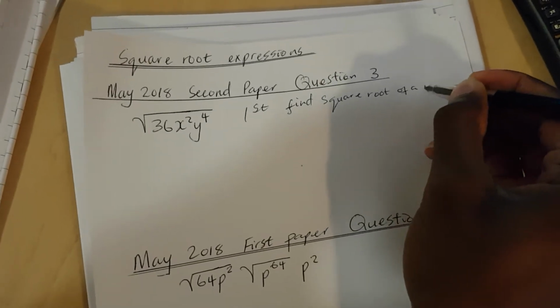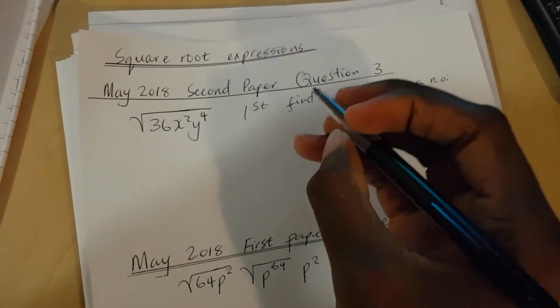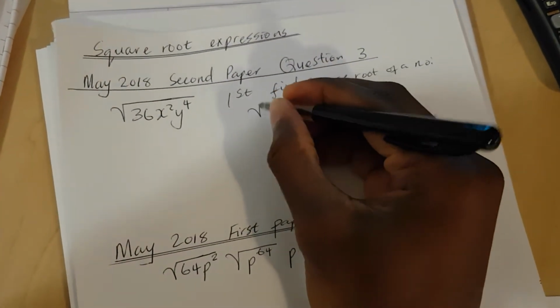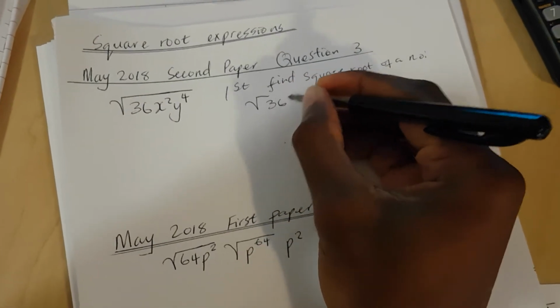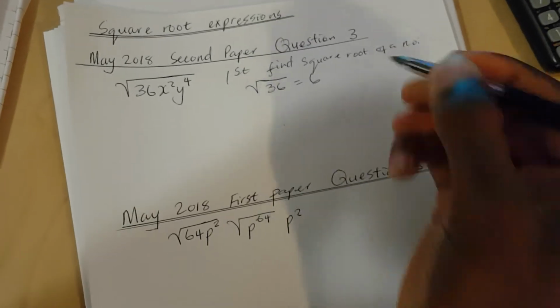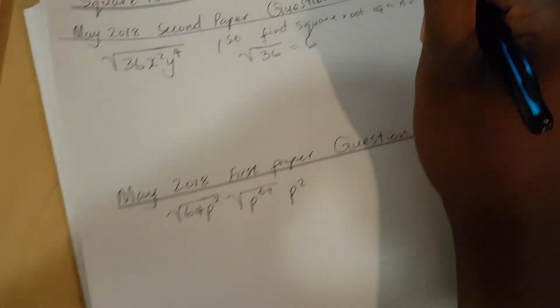The number we have is 36. The square root of 36 is equal to 6. You can use your calculator to find the square root.